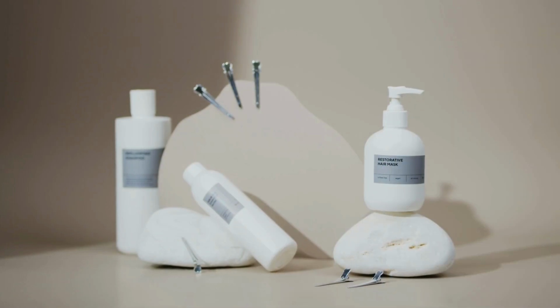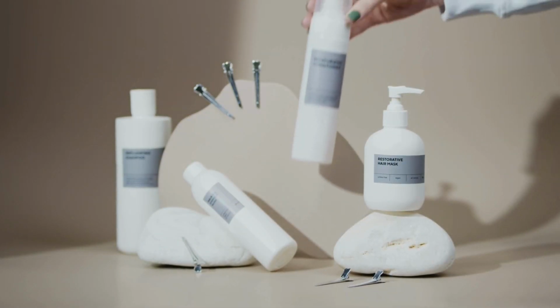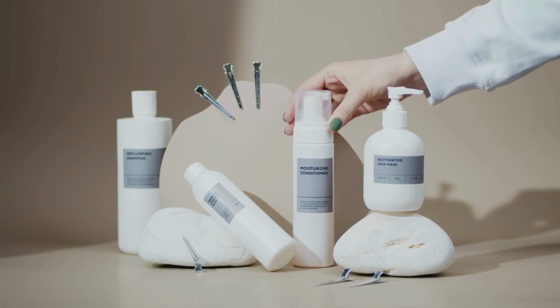In this video, I'll show you how to create clean, professional product images using just your phone or computer and a few powerful and free AI tools. Let's get started.